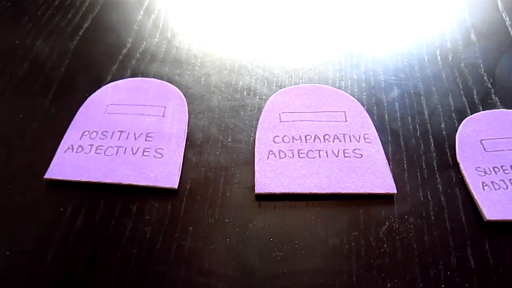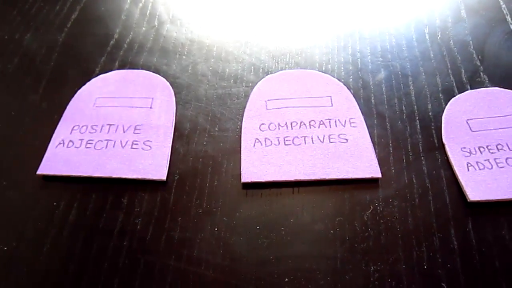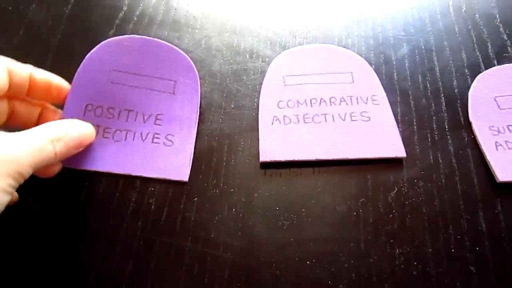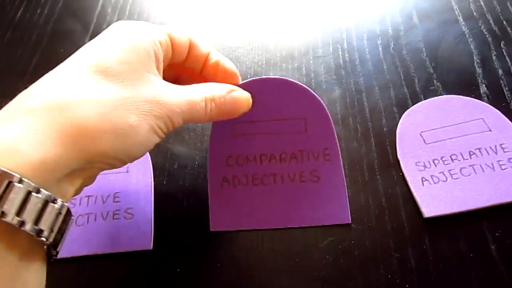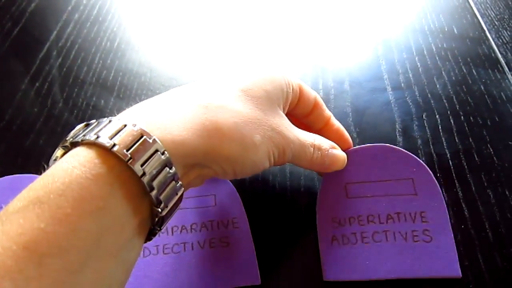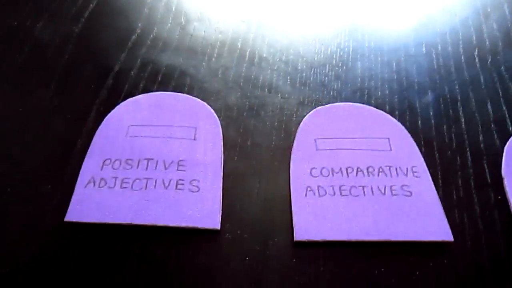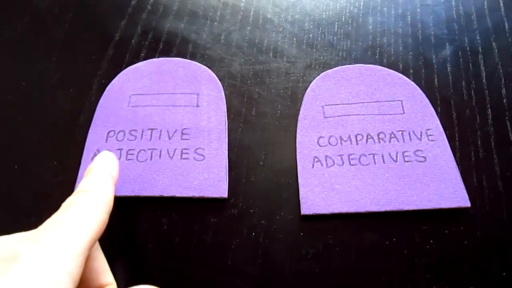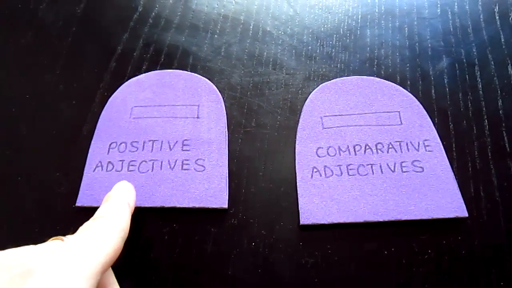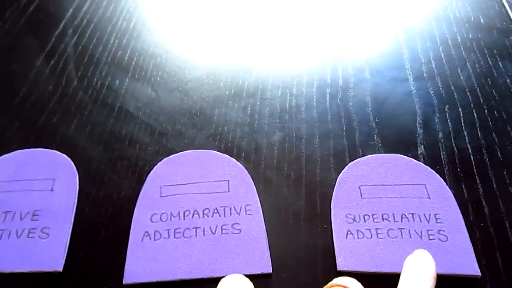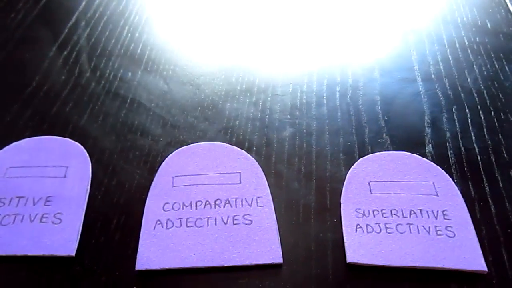Here's a little complicated game, but something which your child might enjoy. You'll see it's actually very simple. We have little shapes like this, which I've pretended to be little post boxes. They're not perfectly done, as you can see. There's the little slit for the letters, and it's written positive adjectives, comparative adjectives, and superlative adjectives.